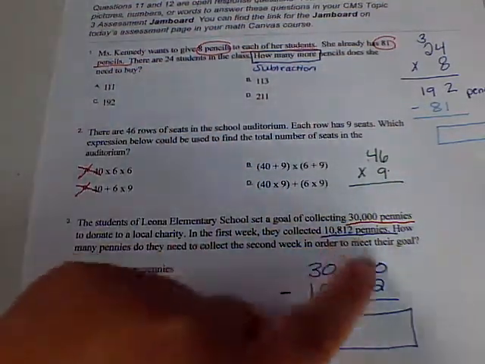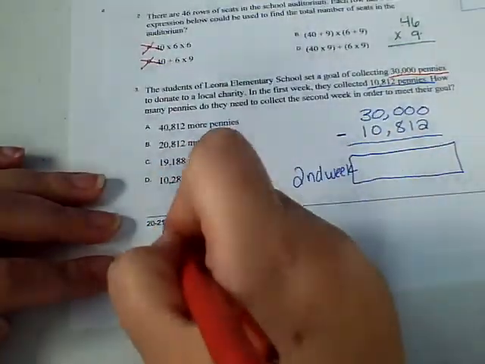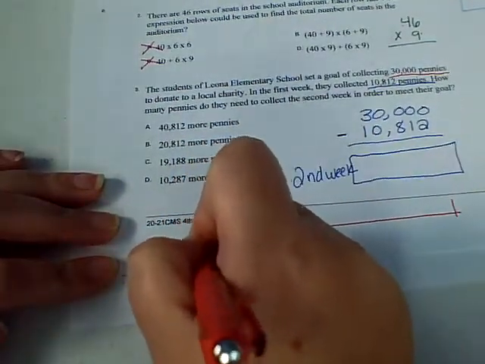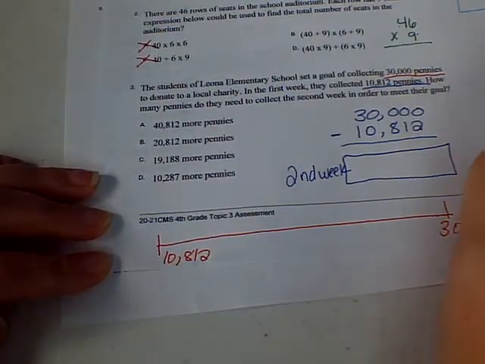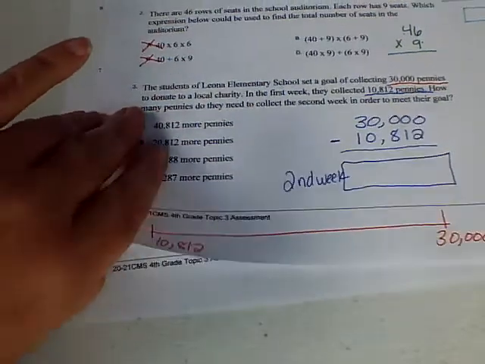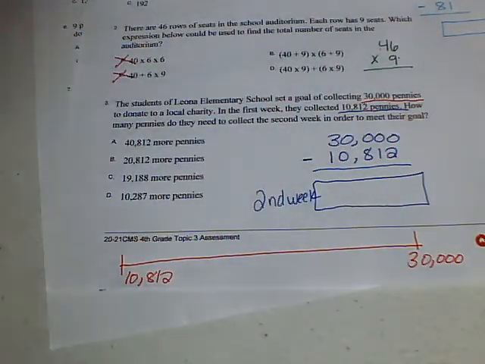So if you don't want to do the standard algorithm, remember you can always play get to. You can start at 10,812, and on your number line, you can get to 30,000. Okay? So you can always play get to if you don't want to borrow or cross zeros. All right? Let's look at number 4.